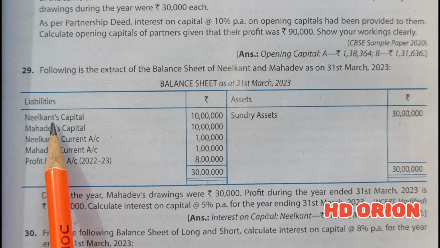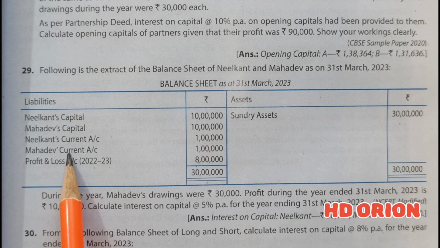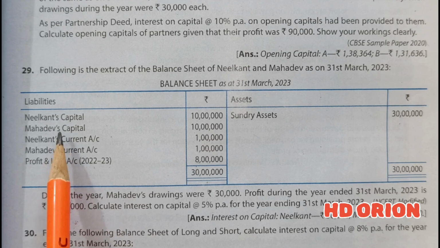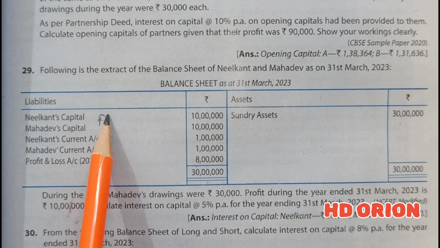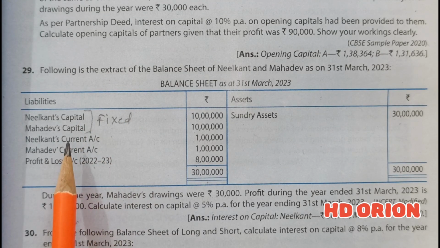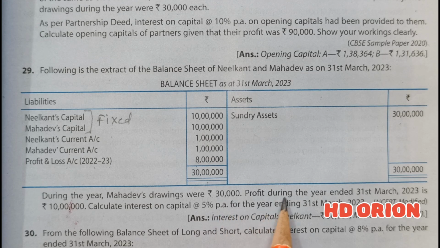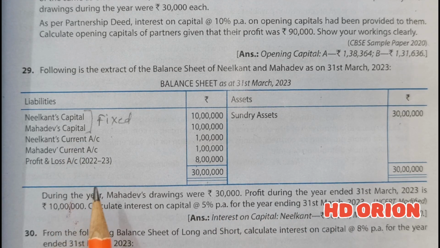You see the balance sheet and you will find that current accounts are separately maintained. It means partners' capital accounts are fixed. Fine. It means nothing has been added to the partner's capital account, nor anything has been subtracted. Fine. Here drawings are given. These drawings are out of profit, not out of capital. And the profit is also given 10 lakh, which will go to current account, not capital account.